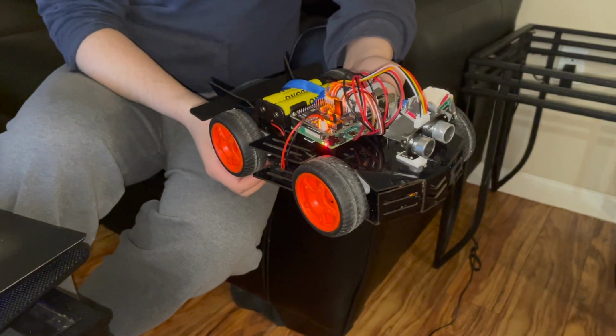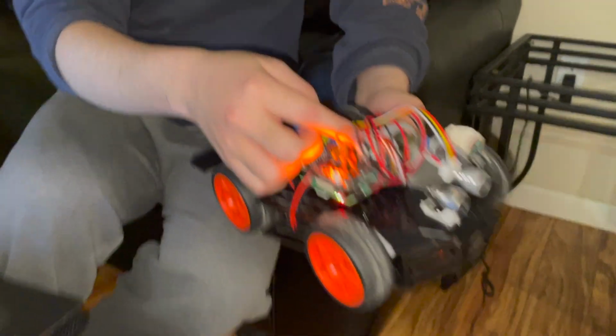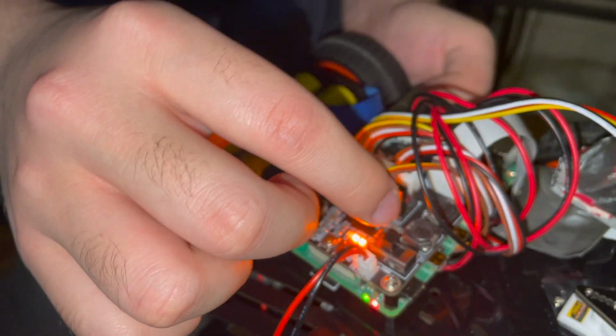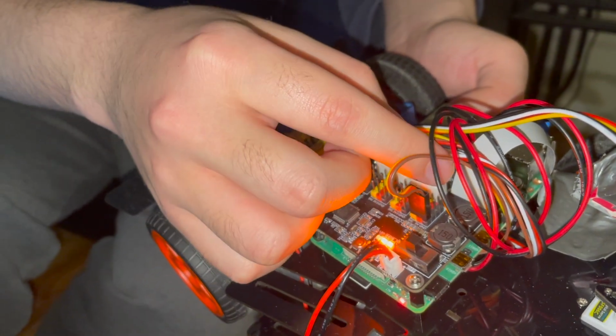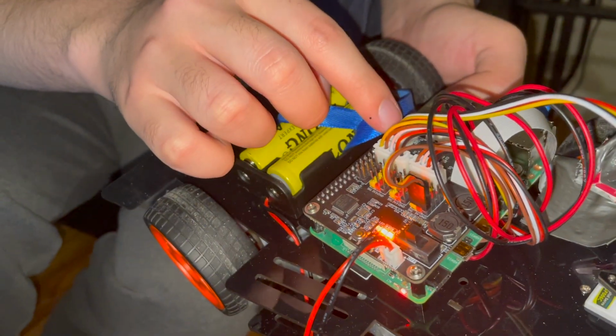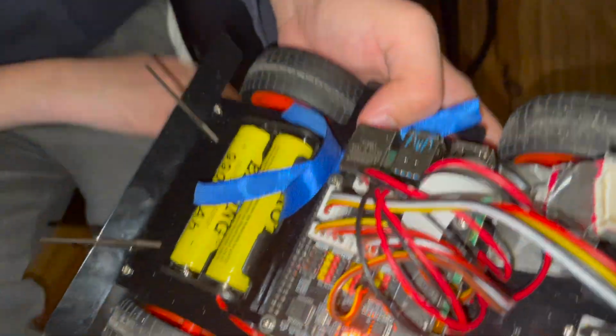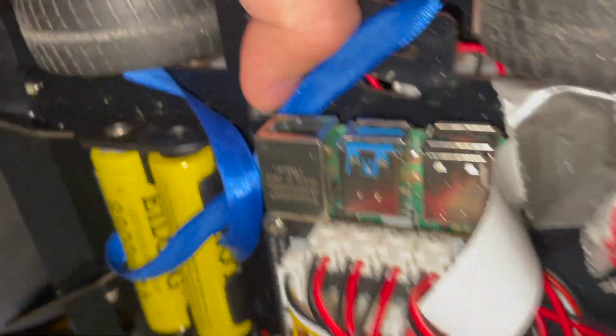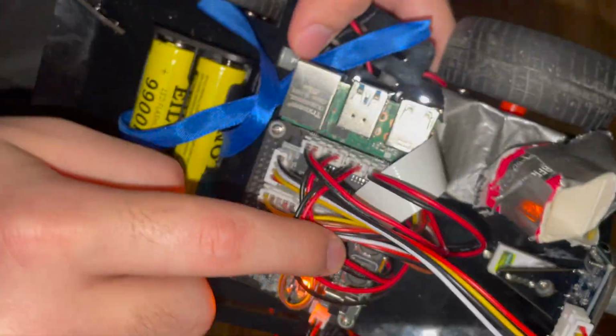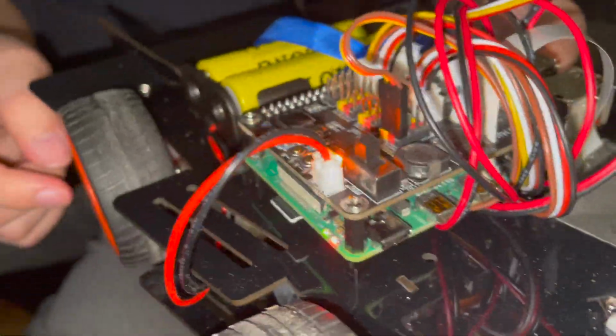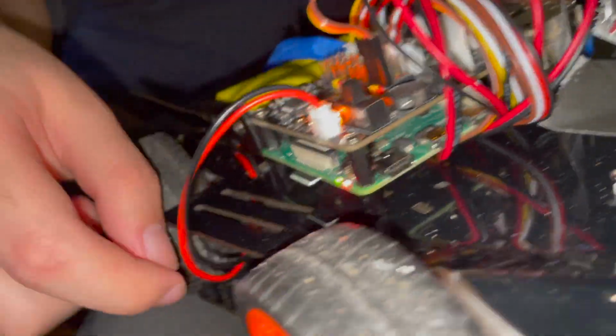So it powers on. This is the servo. This is the grayscale. This is the photo interrupter. This is ultrasonic, and these are all motors. Yep, that's it. And this is the camera going through a hole onto the Pi board. And this is the batteries connected here.